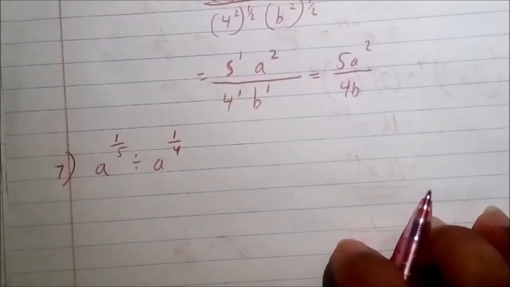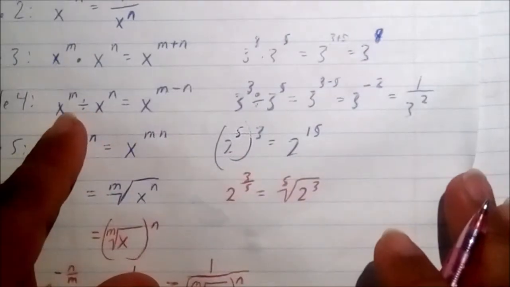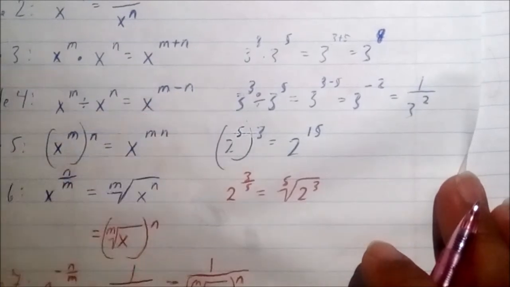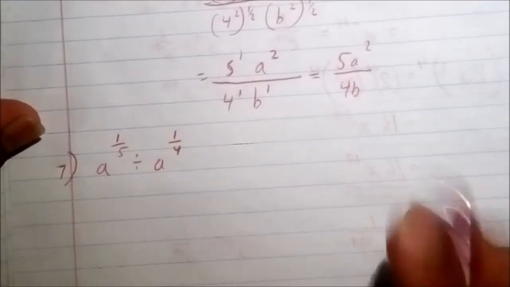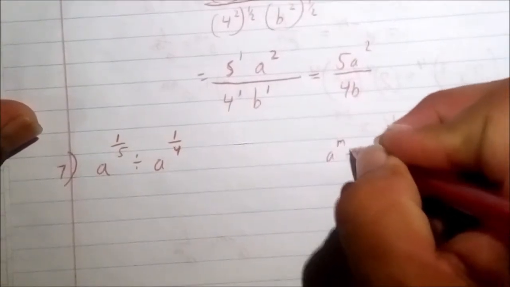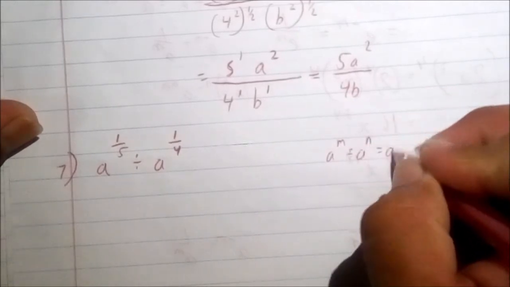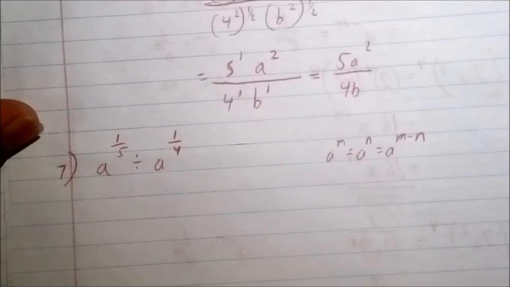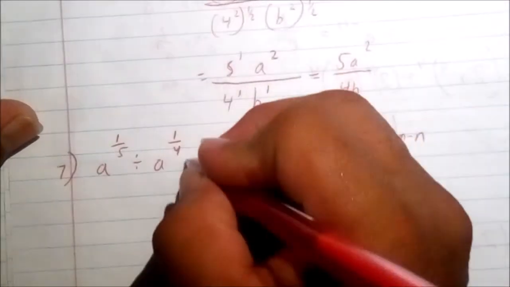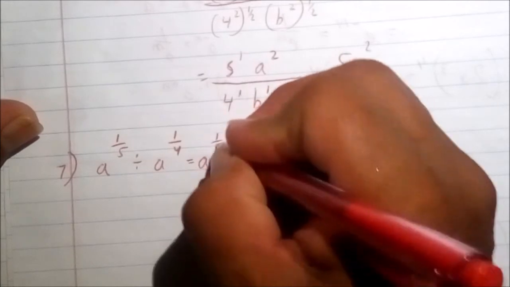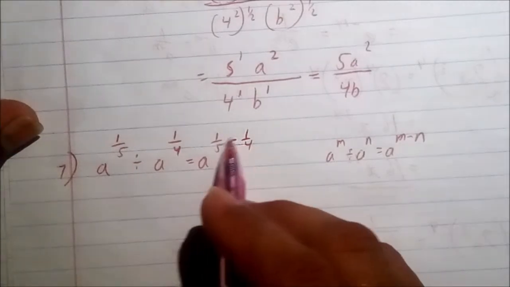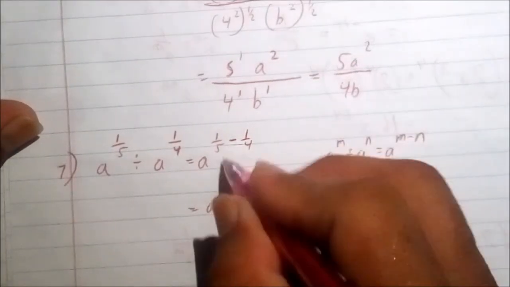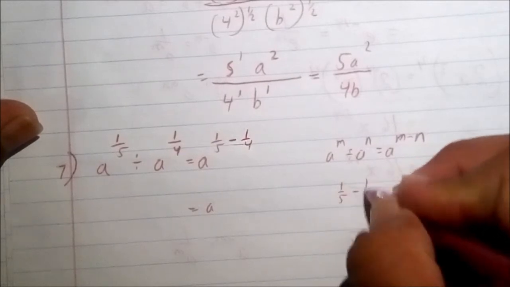Well, according to the rule, so long as the bases are the same, which they are here, and you are dividing, you will subtract their powers, but you keep the base. So we will be using this rule, and this is what I want you guys to write on the side. Here you put a base to a power divided by that same base to a different power. We'll keep the base and subtract their powers. That's the rule. This is then a to the 1/5 take away 1/4. Now because this can get very messy, you may decide to do the working on the side and put 1/5 take away 1/4.